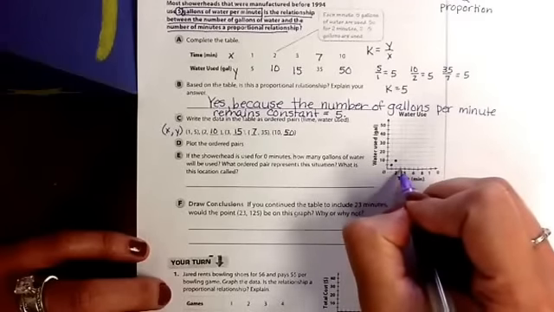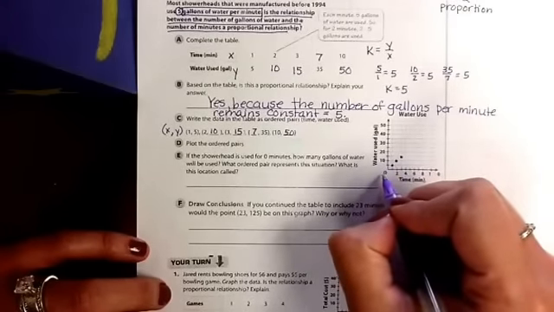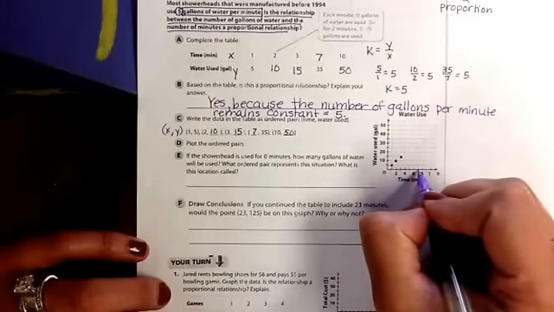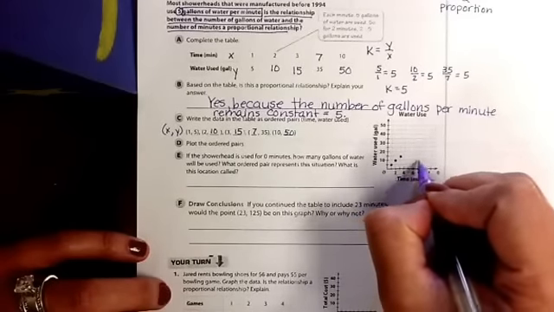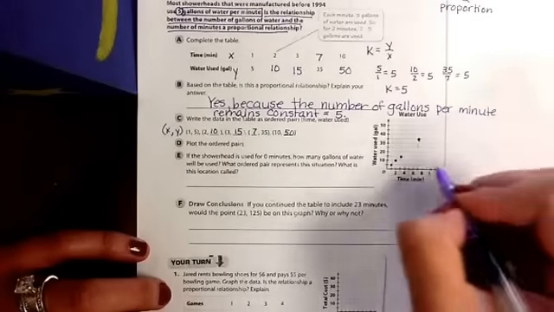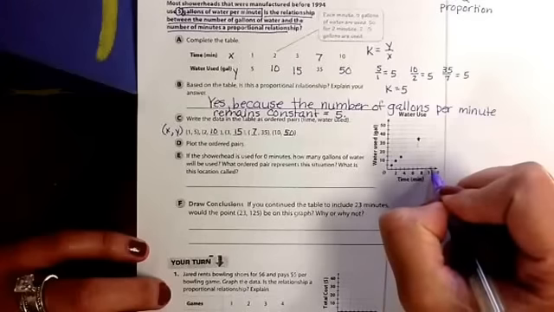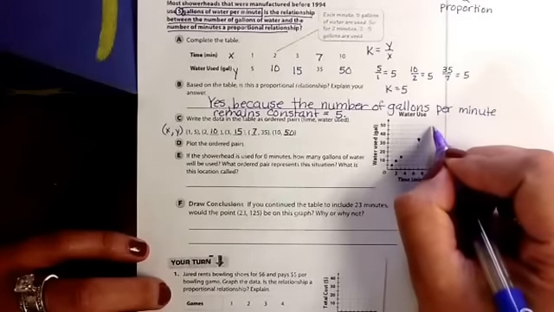Down the hall to 3, up to 15, down the hall to 7, which is way over here, up the elevator to 35, which is right there, and then the last one is down the hall to 10, up to 50, which is right there.